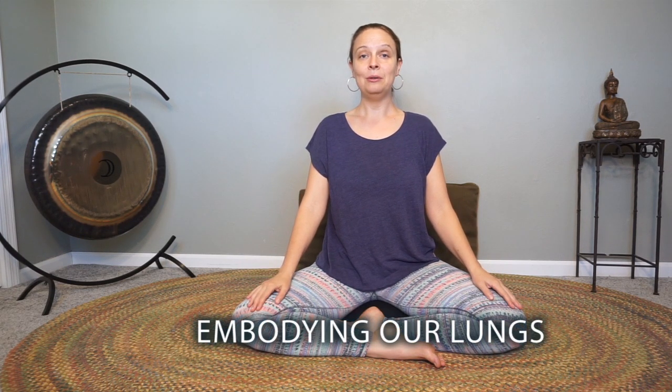First, we're going to start a little bit with structure just to orient. We'll go through a little bit of function and then have a small practice at the end that can help you get in touch with your lungs and their health.